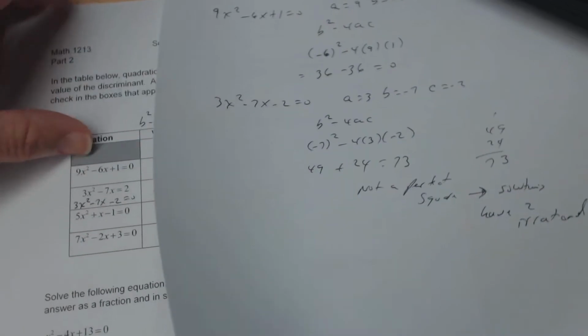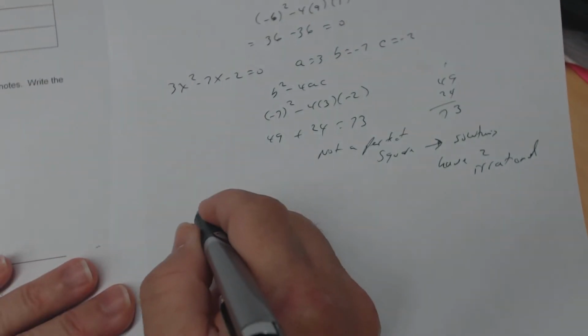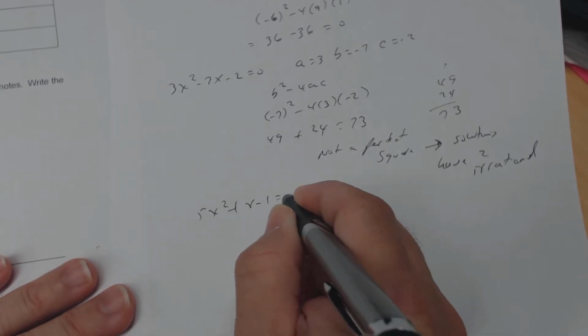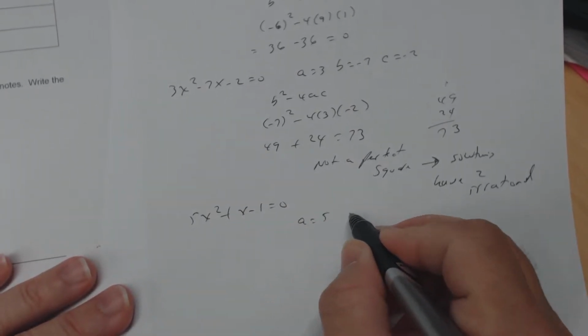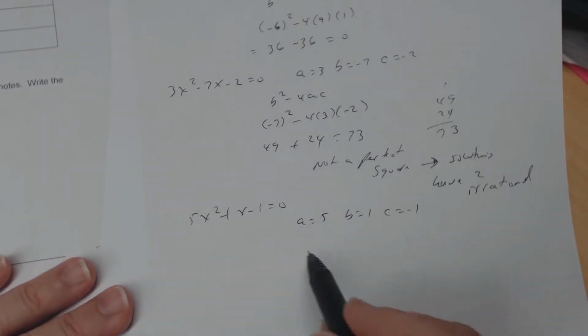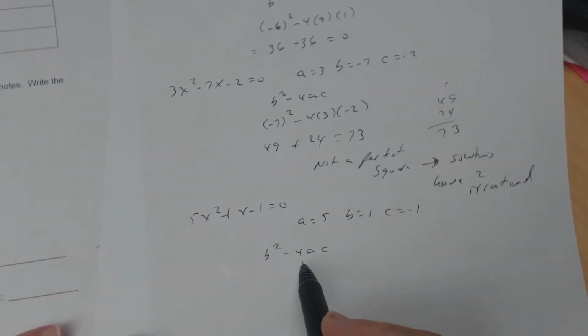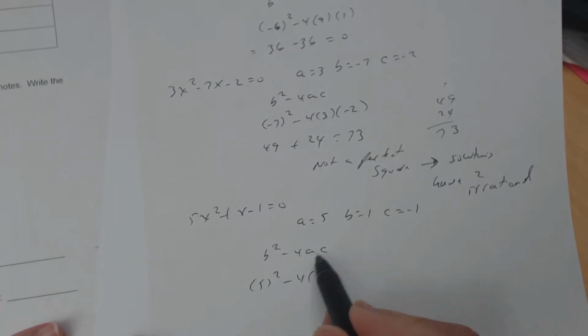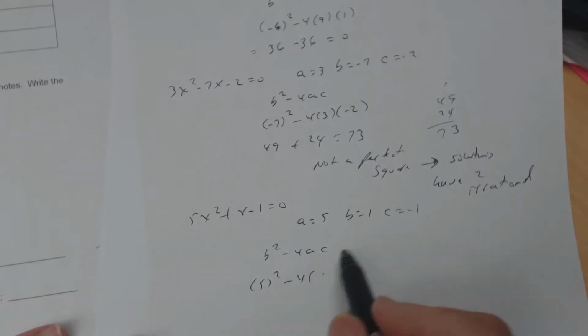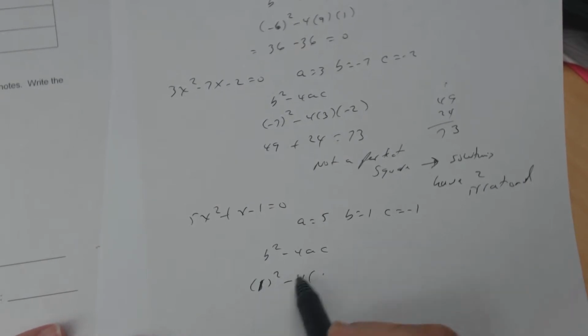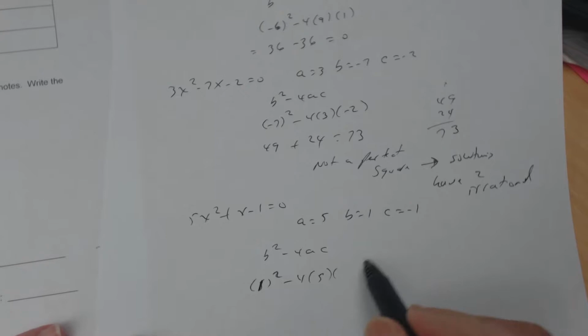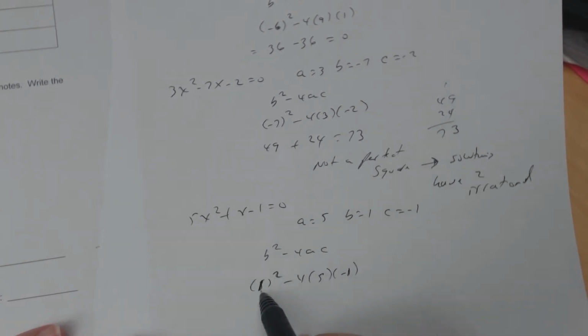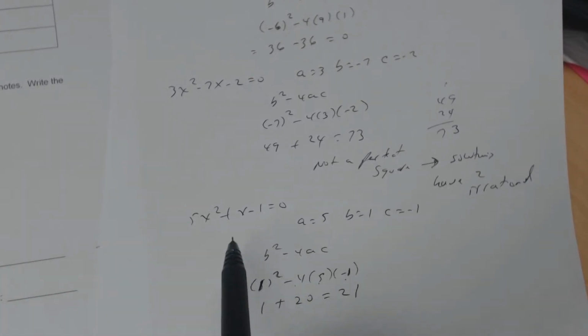Okay, the next one is 5x squared plus x minus 1 equals 0. So a is 5, b is 1, c is negative 1. So b squared minus 4ac is your discriminant. So 5 squared minus 4 times a is 1. Oops, sorry, b squared. 1 squared, so b is 1. Minus 4 times a is 5, times c, which is negative 1. So 1 times itself is 1. A negative times a positive times a negative is a positive. 4 times 5 is 20. So I get 21.